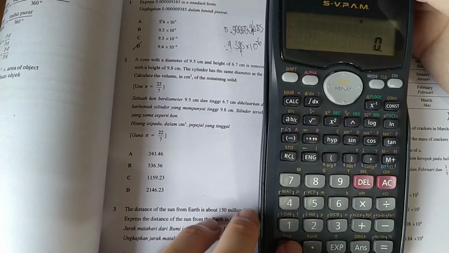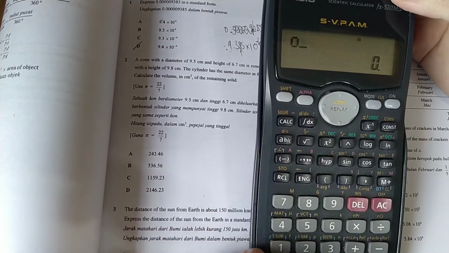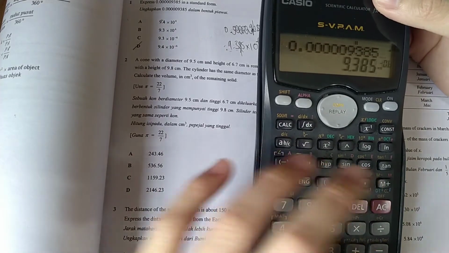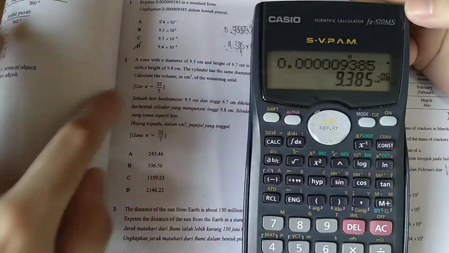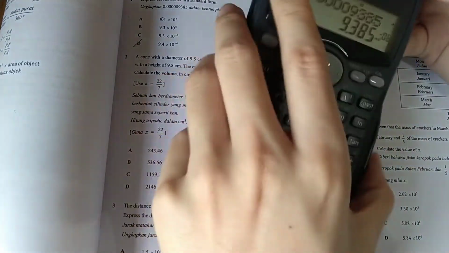Of course you can use your calculator also to double check. So 0.00000, 1, 2, 3, 4, 5, 9, 3, 8, 5. And when you press it, you see they give you the exact same answer, right? See the negative. Alright.